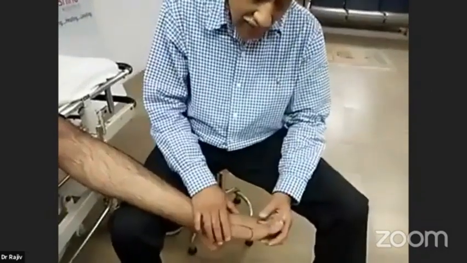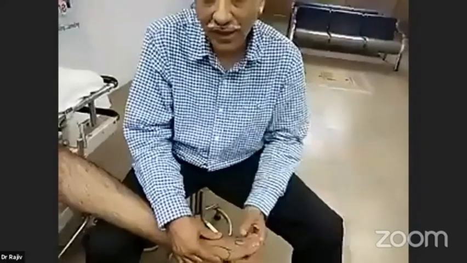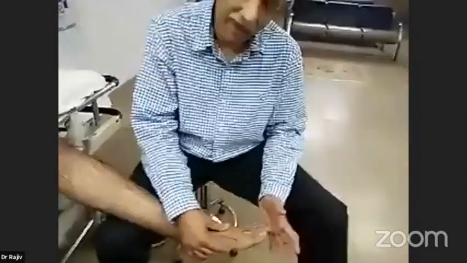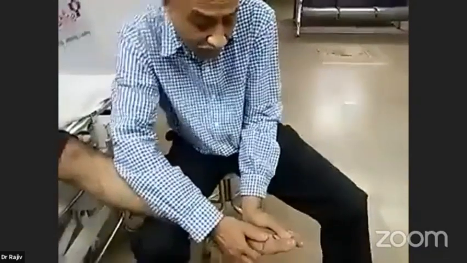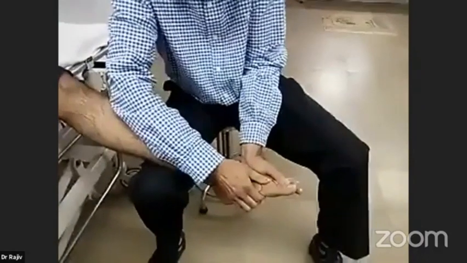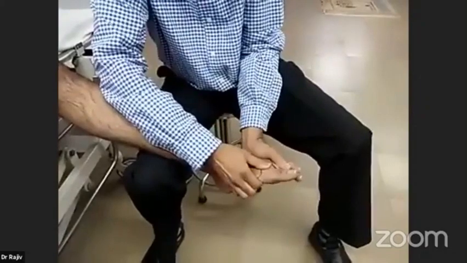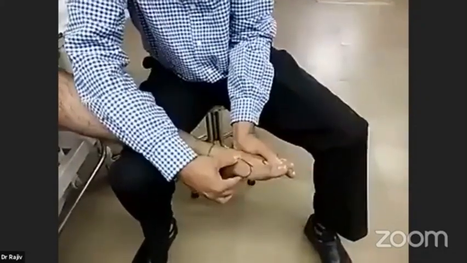There is evaluation of first TMT joint in form of whether it is hypermobile or not, and this evaluation is important for management of hallux valgus. And for that, what you do is you hold all the other metatarsals with one hand and the first metatarsal with the other hand, and then try to rock the first metatarsal vis-a-vis the other metatarsals and compare the mobility of the first tarsometatarsal joint.